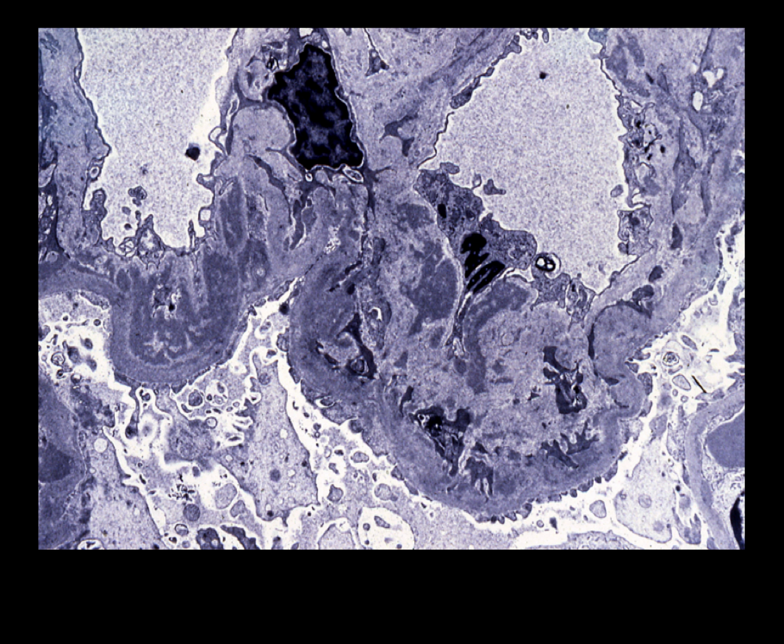This is the characteristic finding in what was called type 1 membranoproliferative glomerulopathy, because it contains a large number of immunoglobulins along with complement.